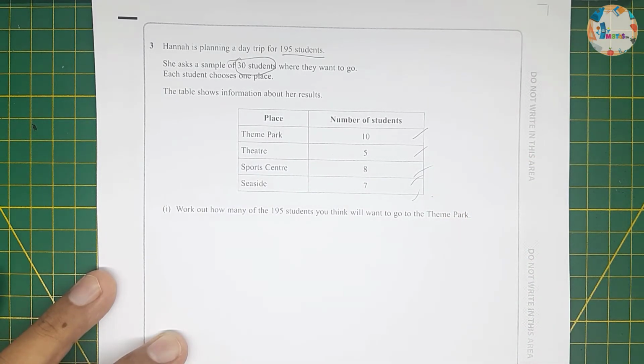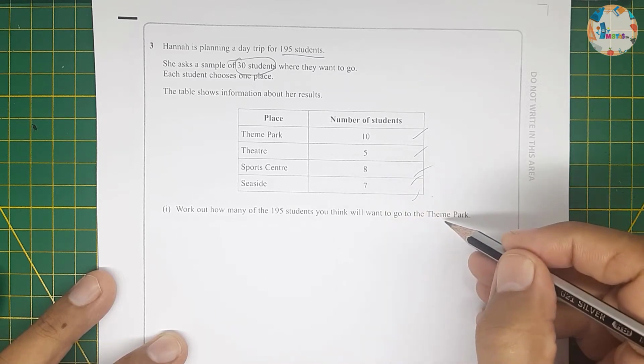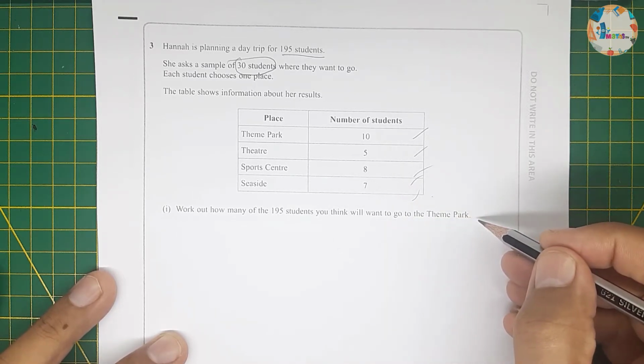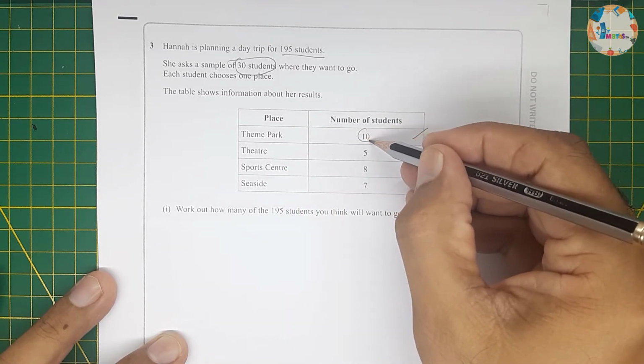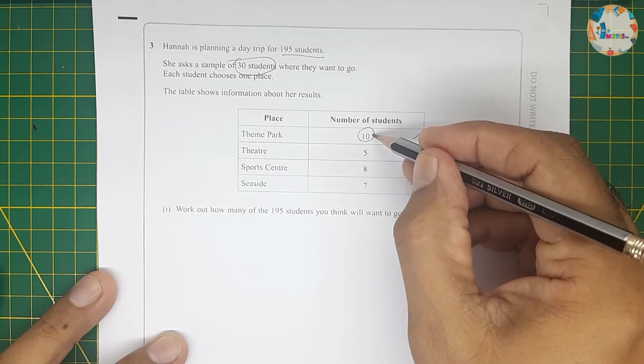Work out how many of 195 students you think will want to go to the theme park. So theme park is this one, which is 10 out of 30.